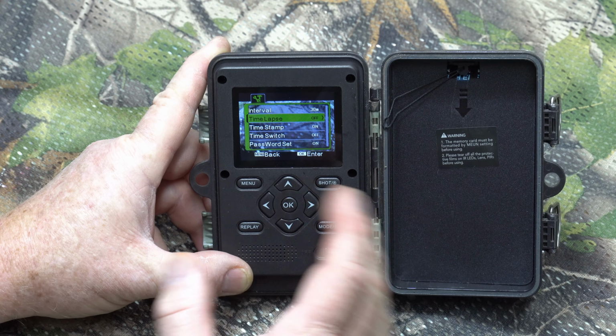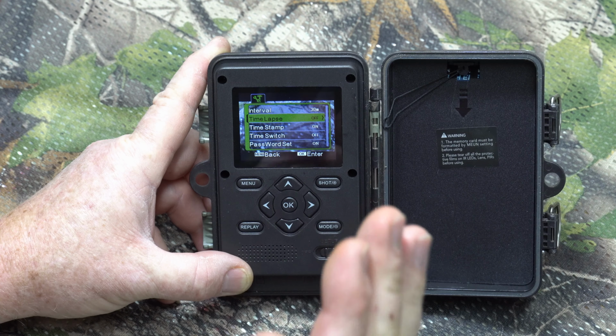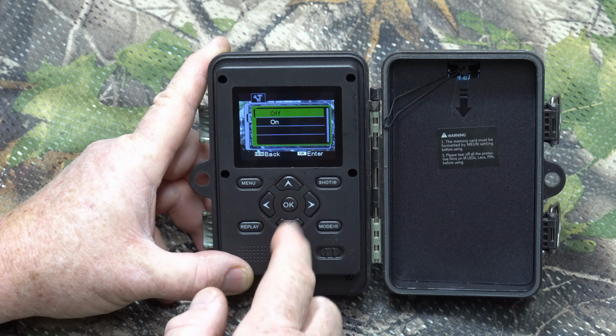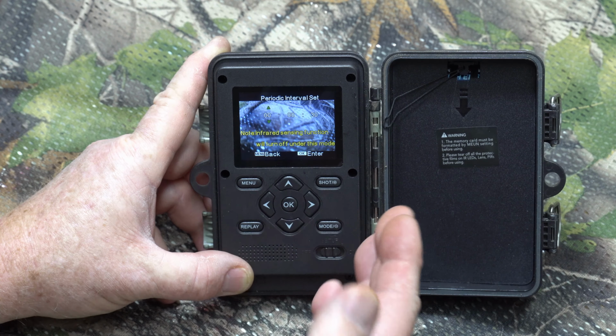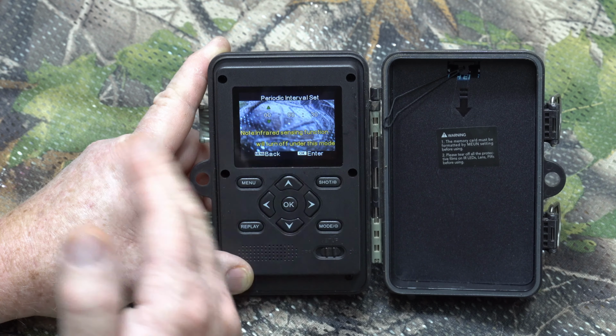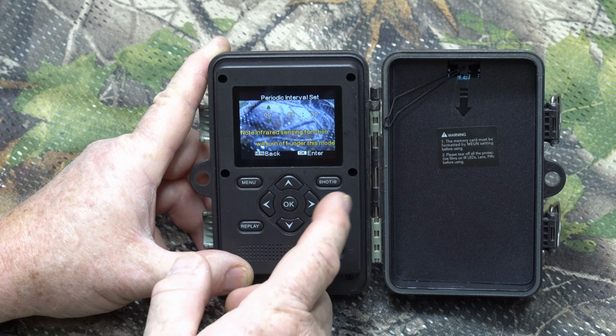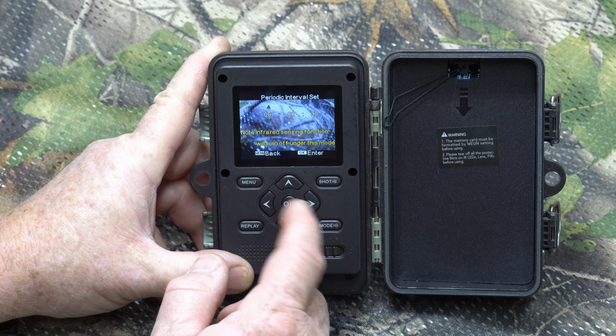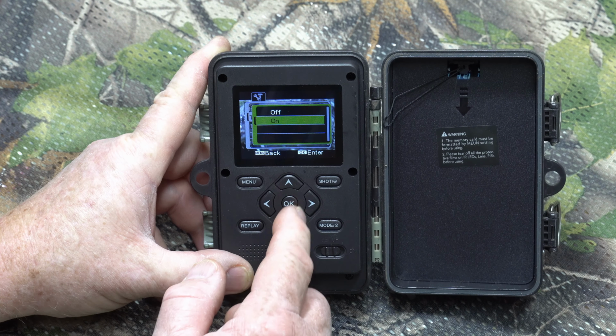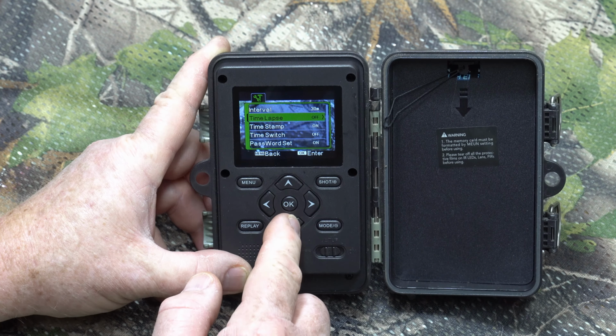Time lapse. If you don't want it to sense motion, but you just want the camera to take a picture every so often, you can turn on time lapse and you can choose an interval. It's set to 30 seconds, but you can move it to 30 minutes or several hours, just depending on how you want to do it. So I'm not going to use that, so I'm going to turn time lapse off.